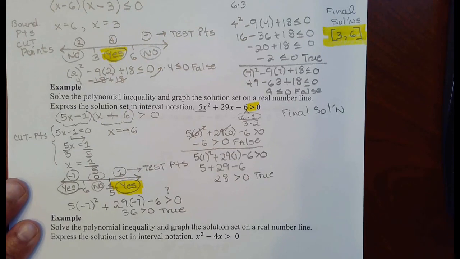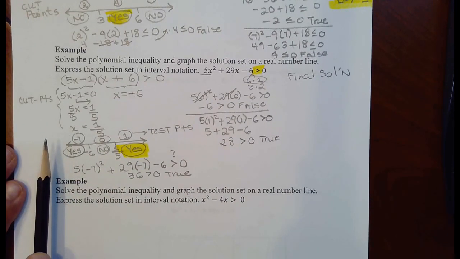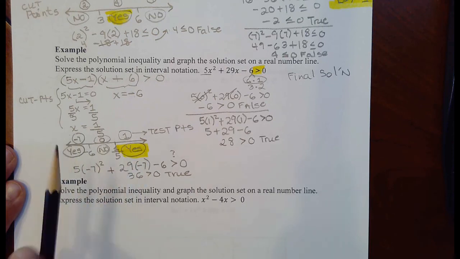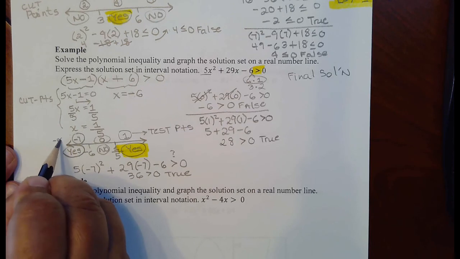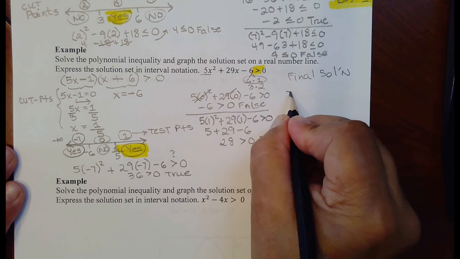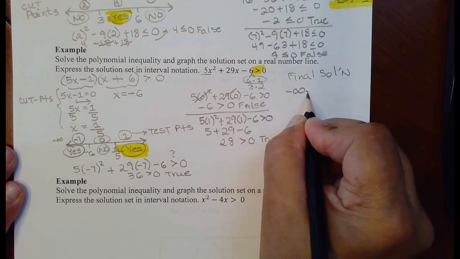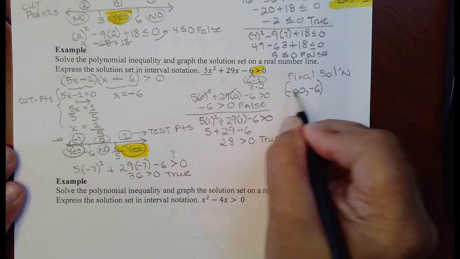is going to be, remember, state the answers moving across this number line from left to right. So all the numbers out here are called -infinity up to, but not including, -6. So -infinity all the way up to -6, but not including that endpoint.